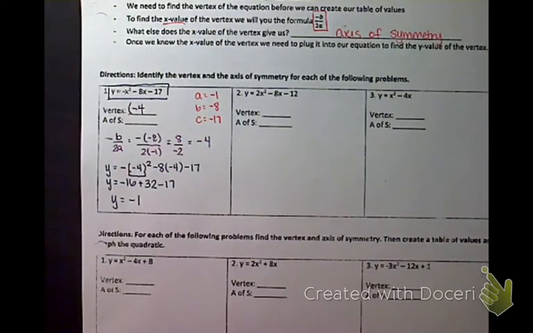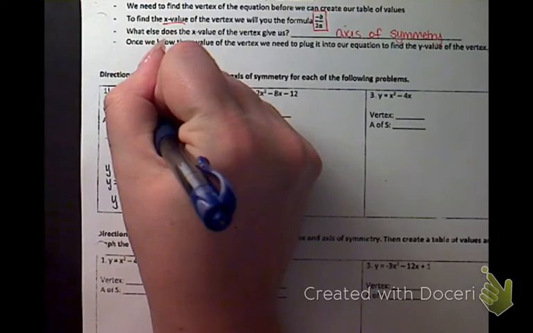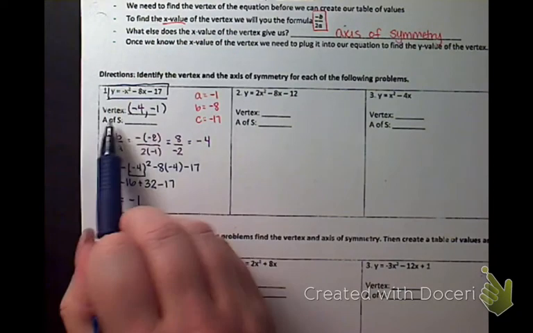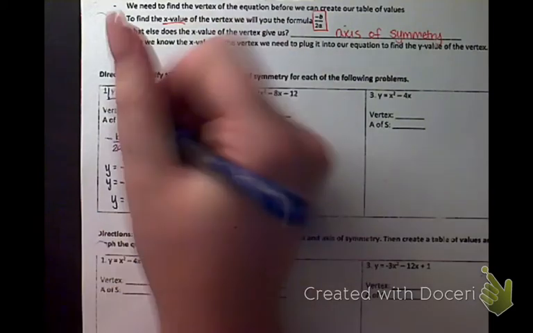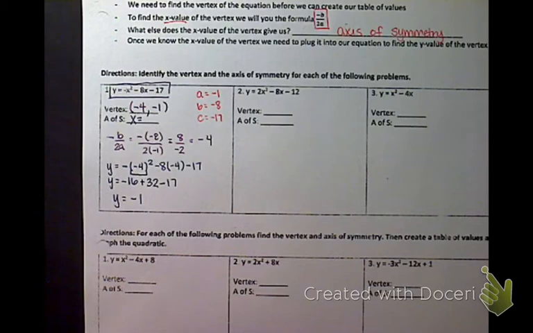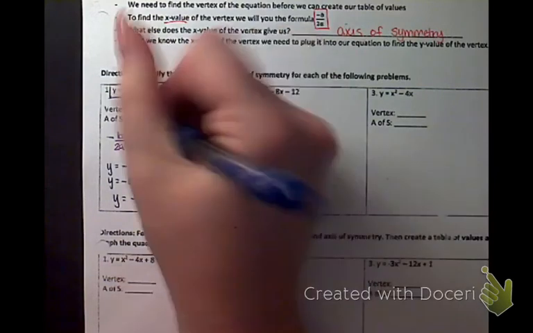And your calculator can help you do a lot of this. Okay, so my y value is negative 1. My vertex then is negative 4, negative 1. Axis of symmetry. Remember, it goes through the vertex, and it's always a vertical line, so x equals, and it's always going to match the x value of your vertex.